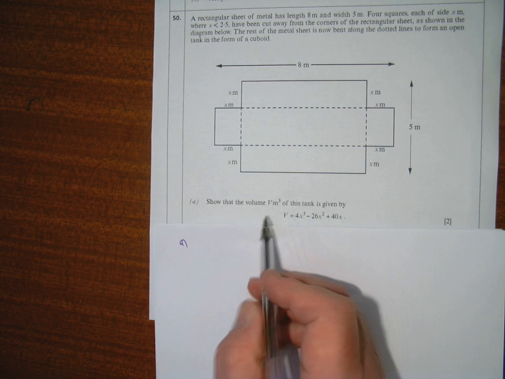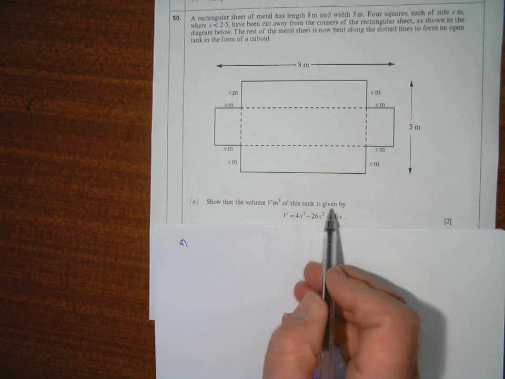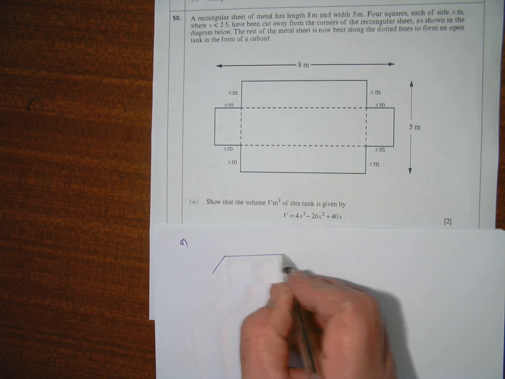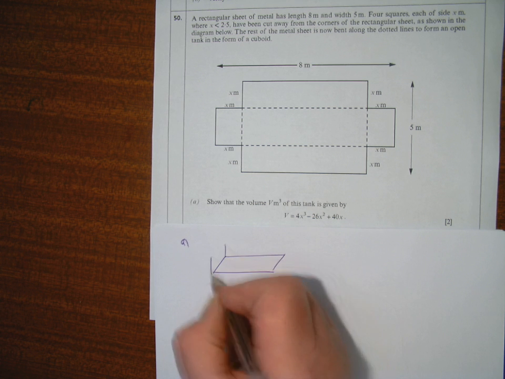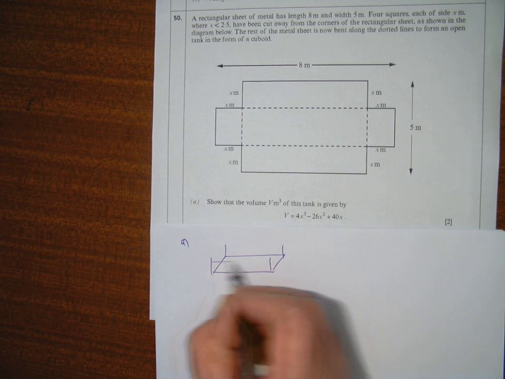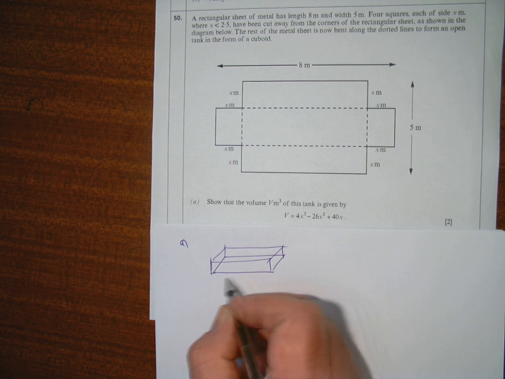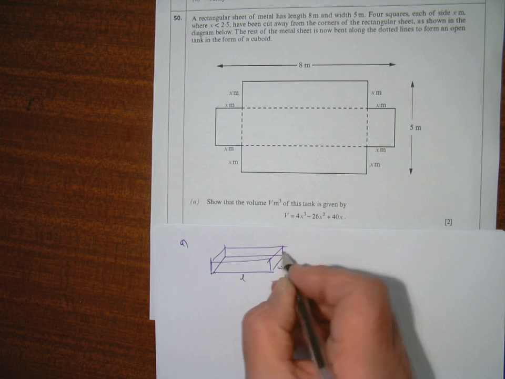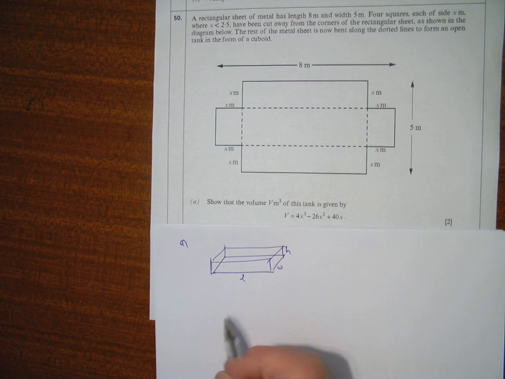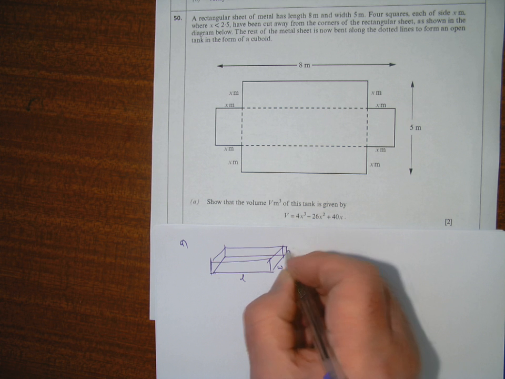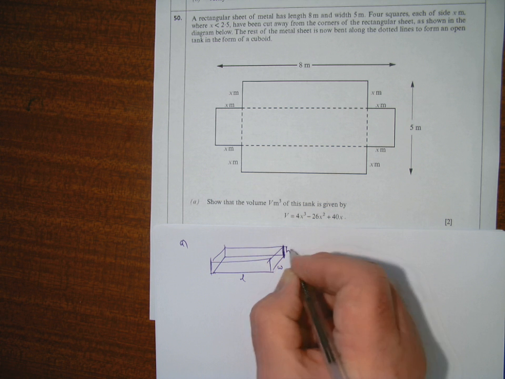So the first part wants us to find the expression for the volume of this tank. If this is folded up, it makes a cuboid. To work out the volume of this cuboid, it's the length times the width times the height. Now then, the height of this cuboid is x, that length there is x.